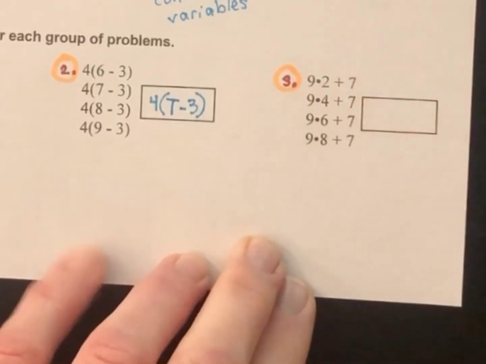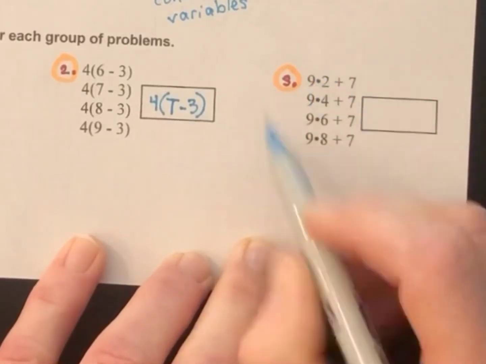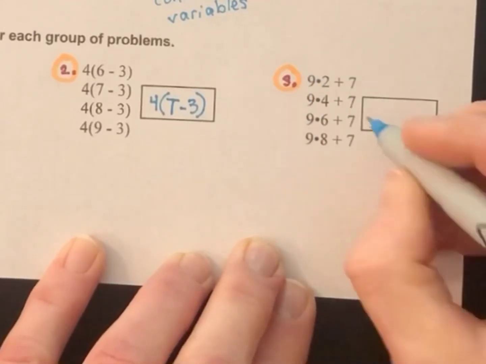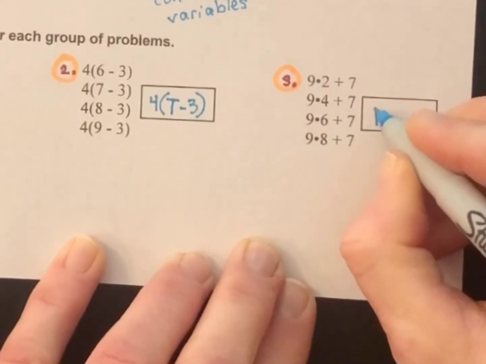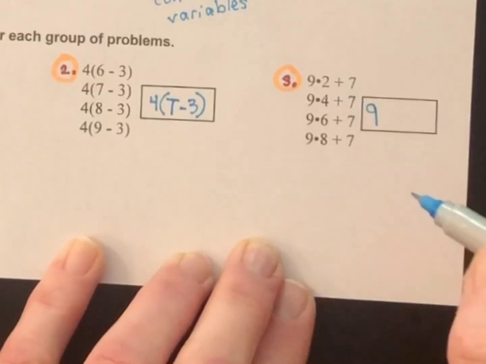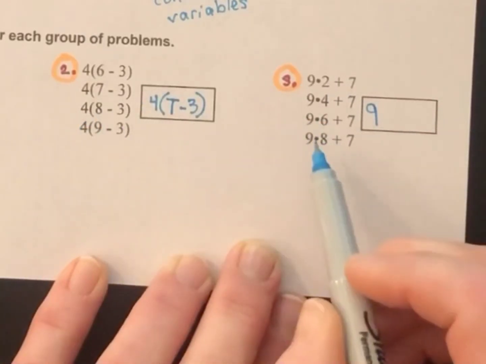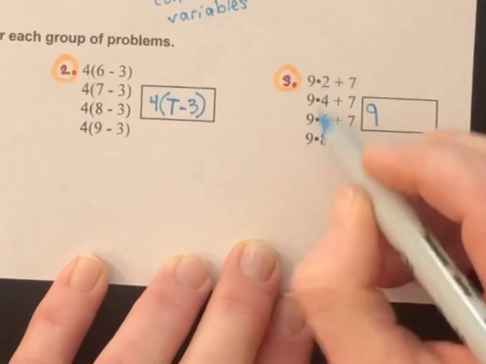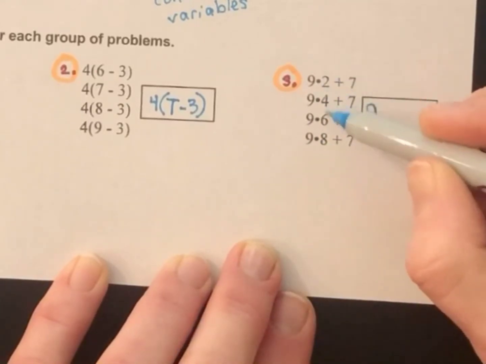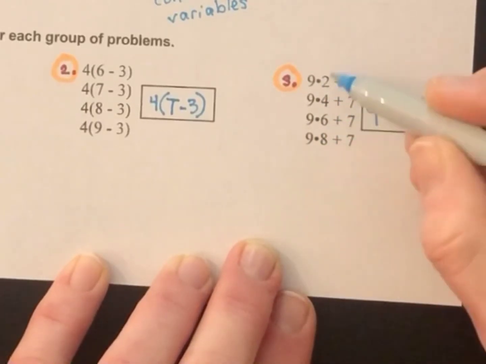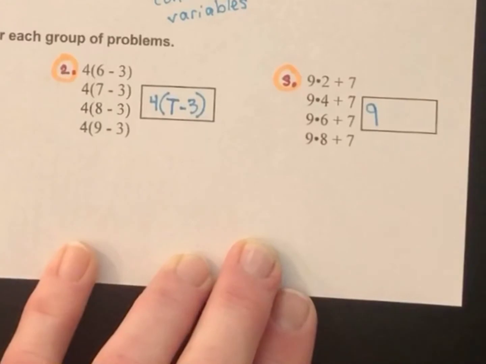Let's do this one. They all start with 9. So I'll keep my 9. 9 times, well, this is interesting. They all have the same first. Then times, here's where your change is. Here's the number that varies. So we'll put a variable there.